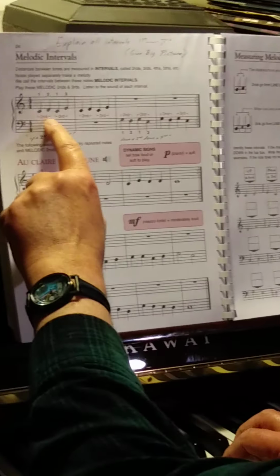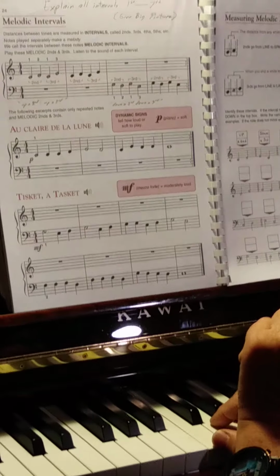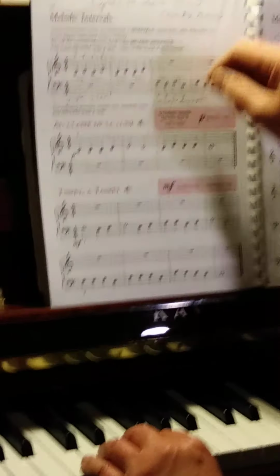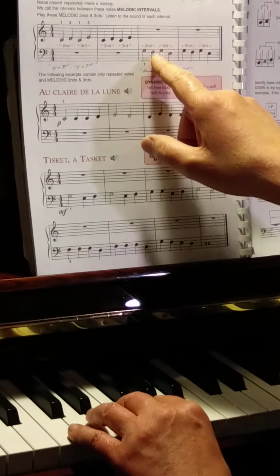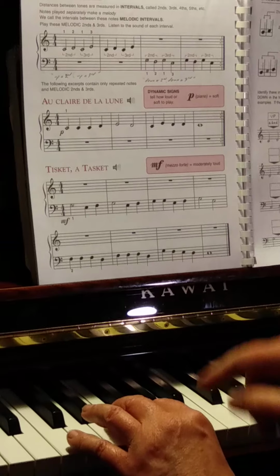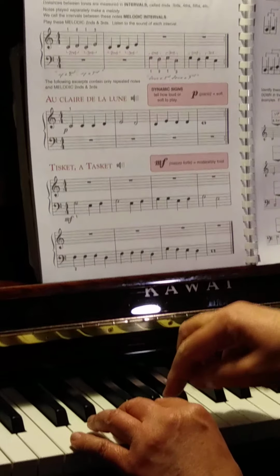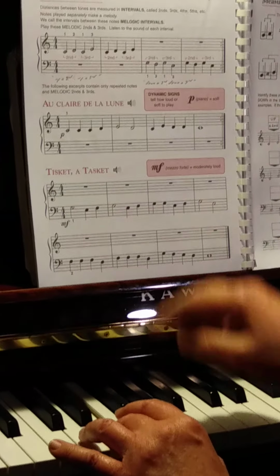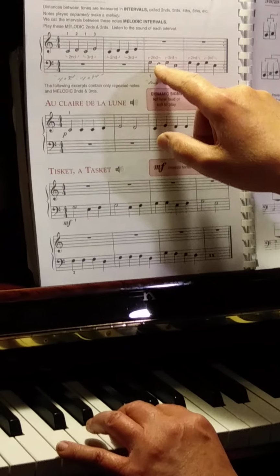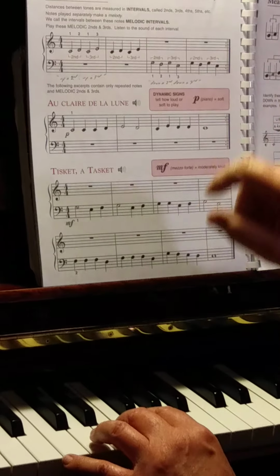So we have C, D, C, E, up a second, up a third. We can also have intervals going down, and we're using the bass clef for this. So we have G down to F, that's a second, because G is our starting note now. So G down one step to F, that's our second. And if we go G down to E, G, F, E, 1, 2, 3, that's a third. So it's just like this, it's only going down. G, F, G, E, down a second, down a third.